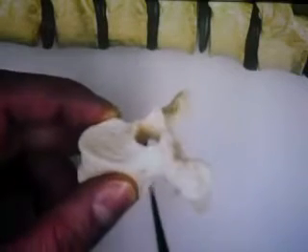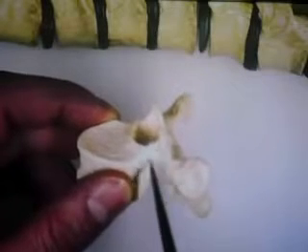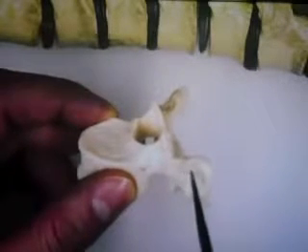Now if I turn this guy back here, this area here that connects the transverse process to the body, that is called the pedicle. So that area right there is called the pedicle. So that's transverse process, body, this is the pedicle. If I turn it like so here, notice the transverse process, spinous process. This area here between the transverse process and the spinous process, this area right here is called the lamina. So that is the lamina.